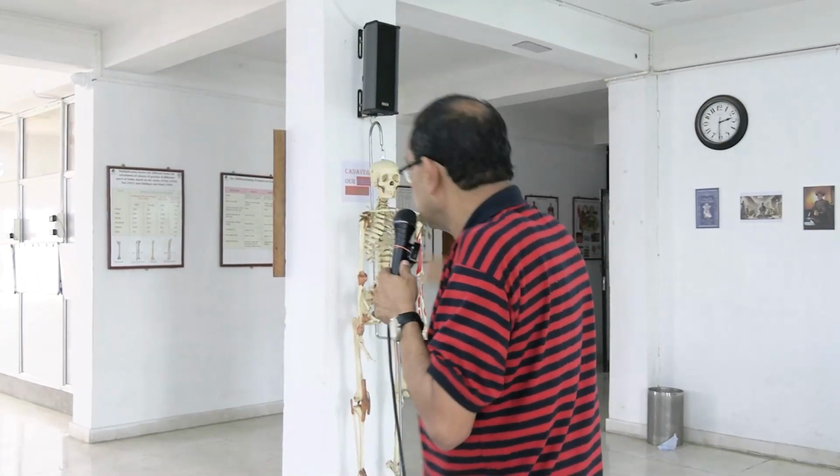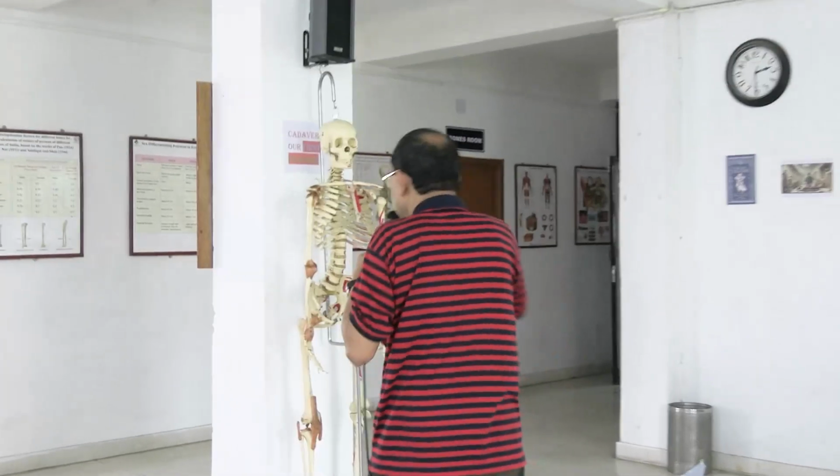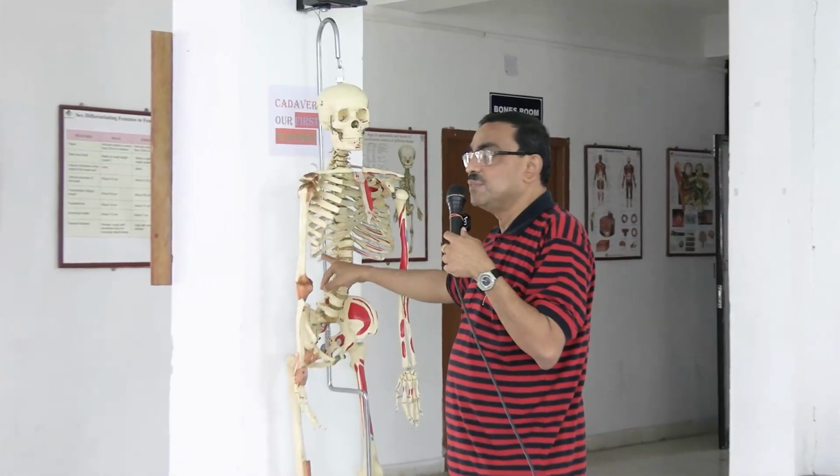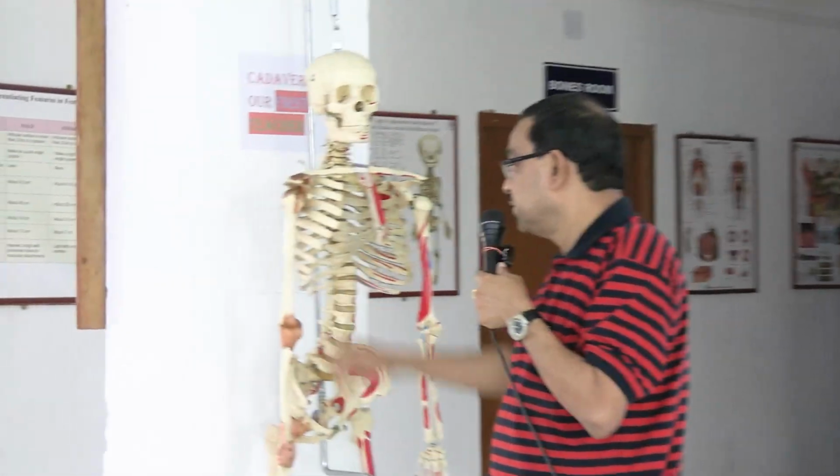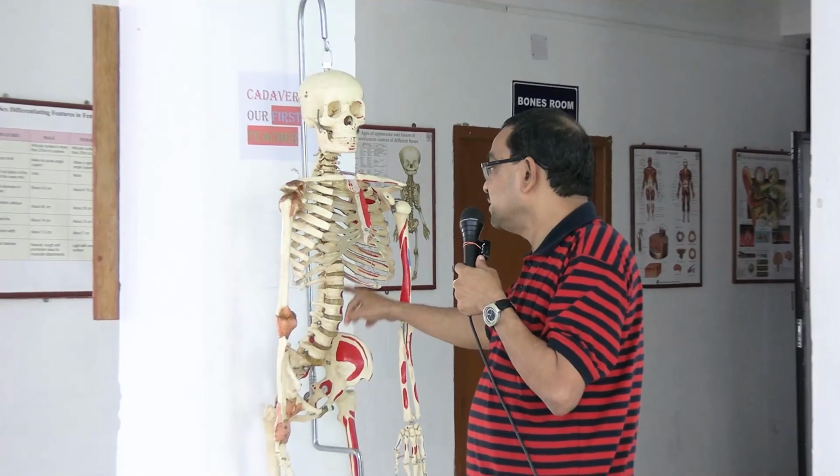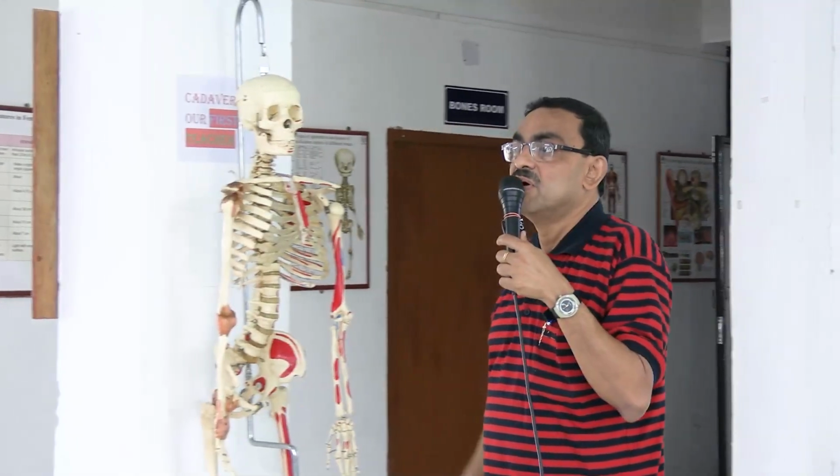Okay. So above we are getting the diaphragm, then we are getting the relation of the 12th rib on the right side and the 11th and 12th ribs on the left side.